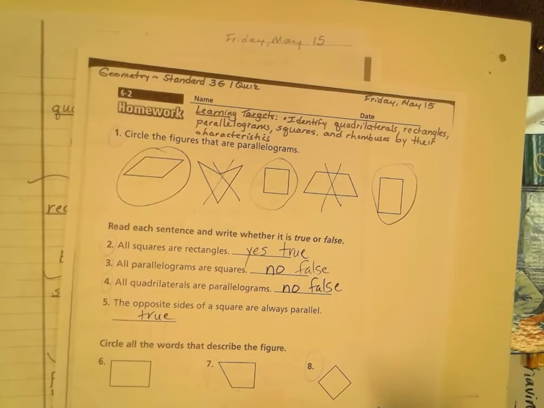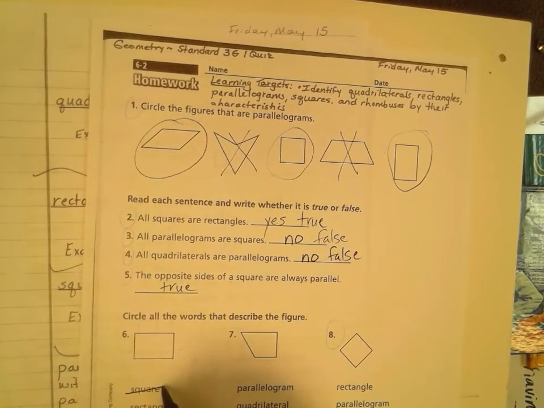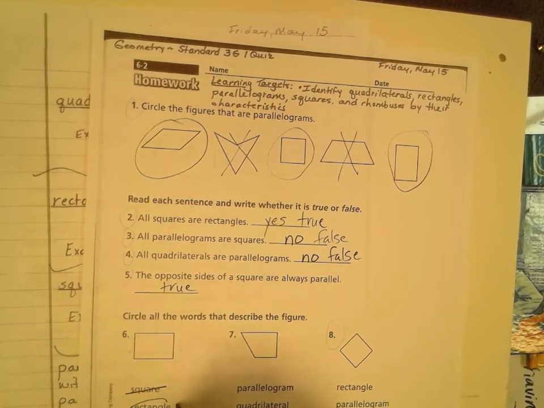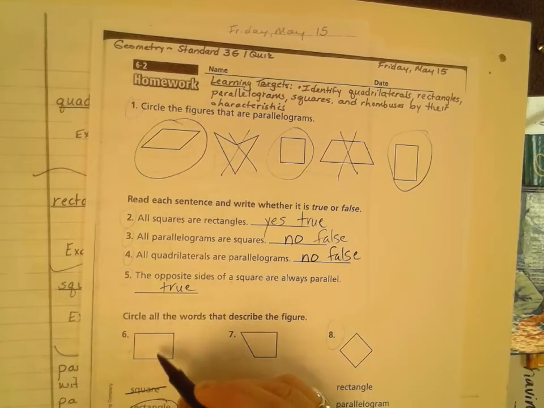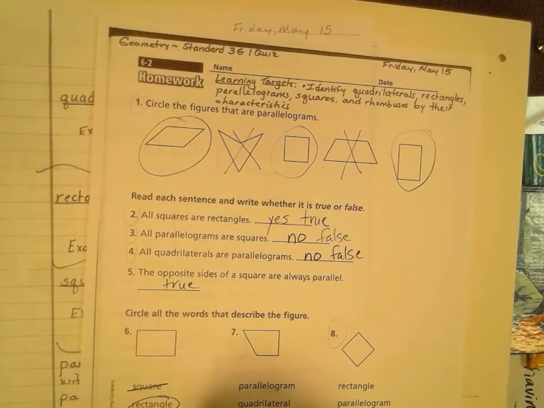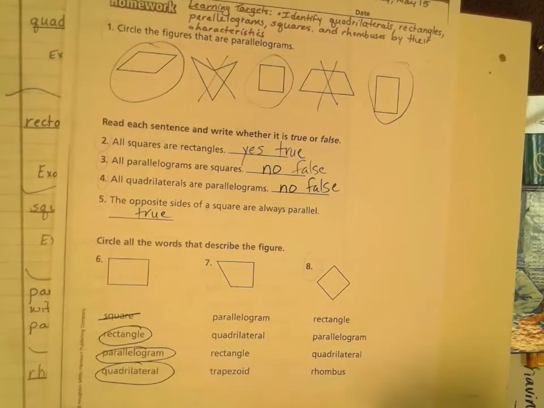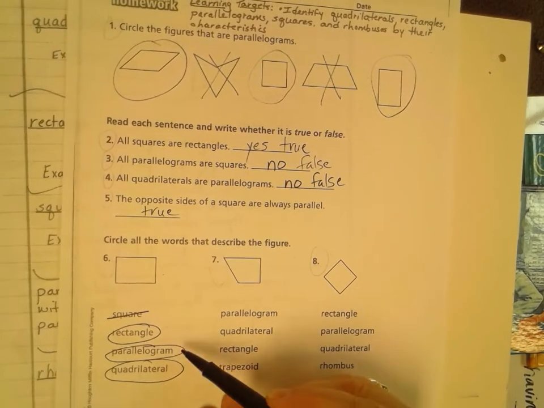All right. Circle all the words that describe this figure. So is that figure a square? It is not. Is it a rectangle? Yes. Two sets of equal sides across from each other, parallel, right angles. Parallelogram? Yes, because a rectangle has to be a parallelogram. And is it a quadrilateral? Well, yes, it has four sides, and a parallelogram has to be a quadrilateral. So if it's a parallelogram, it's a quadrilateral.